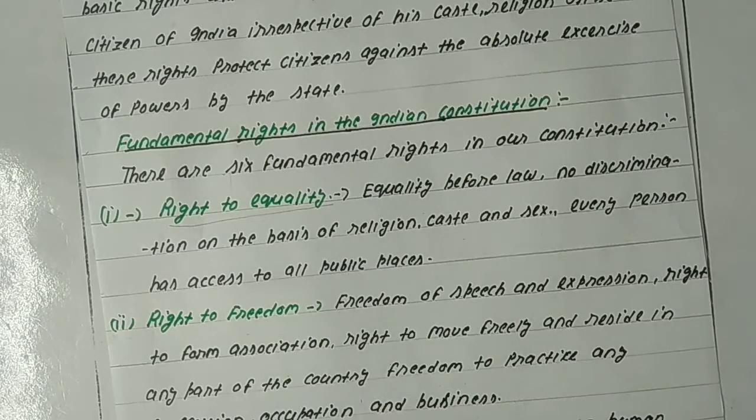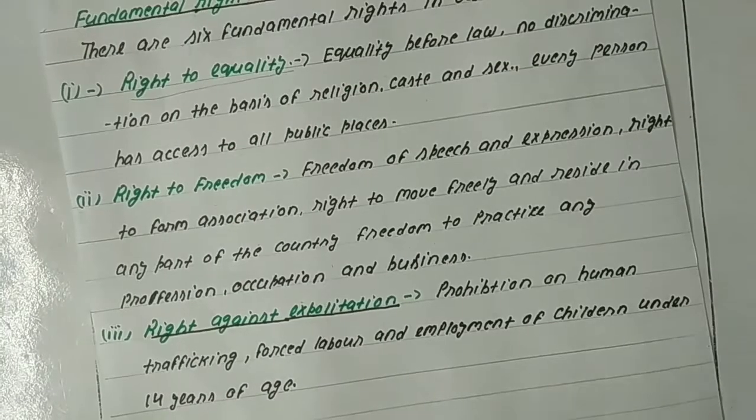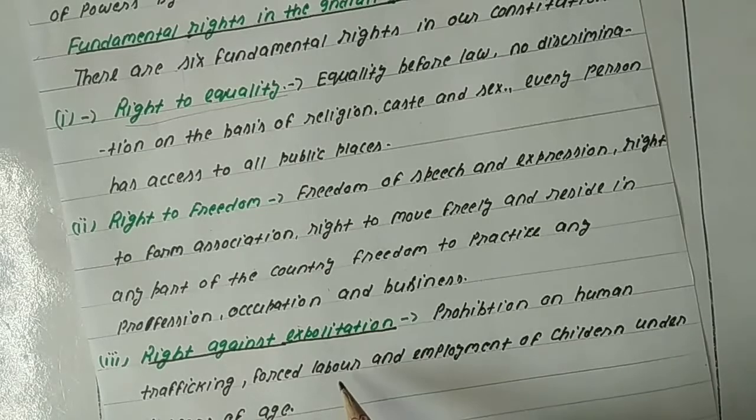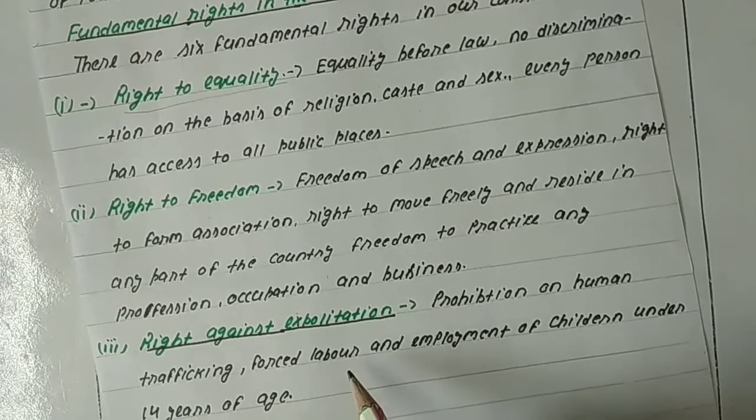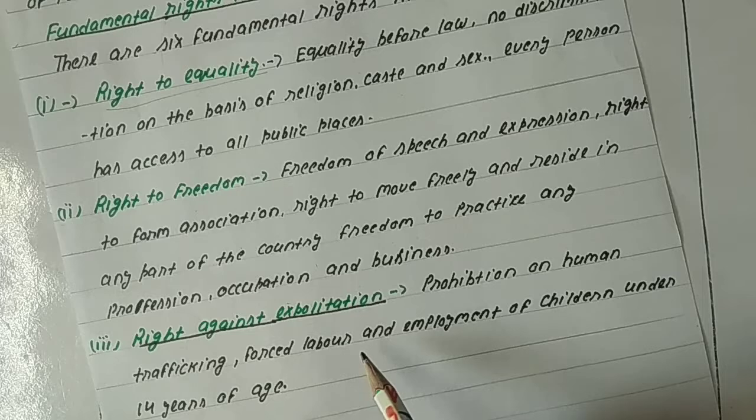Okay, the next is the right against exploitation, शोषण के विरुद्ध अधिकार. Under this right, prohibition on human trafficking, मानव तस्करी, is banned.